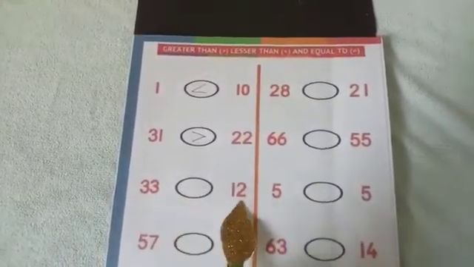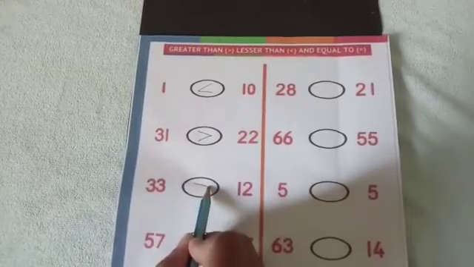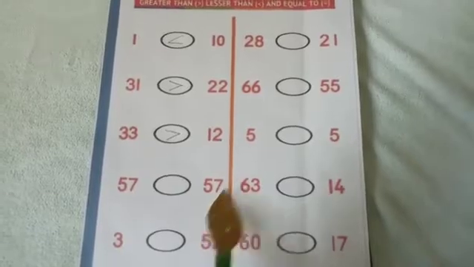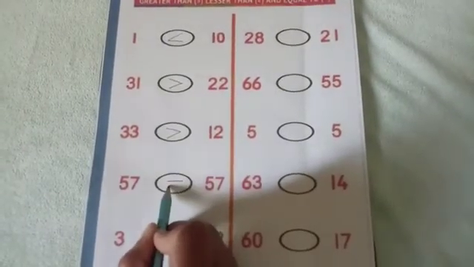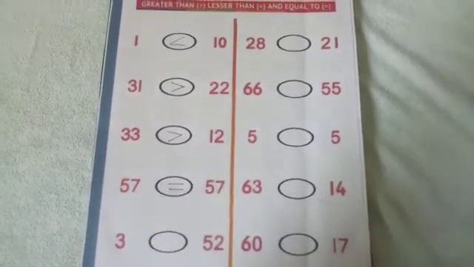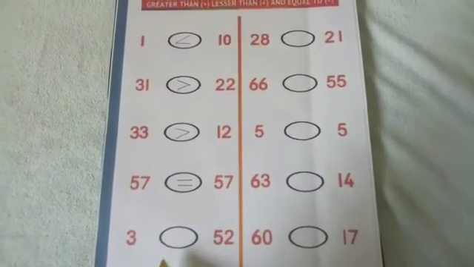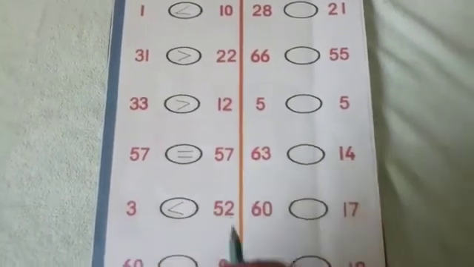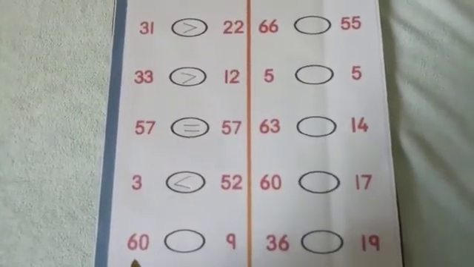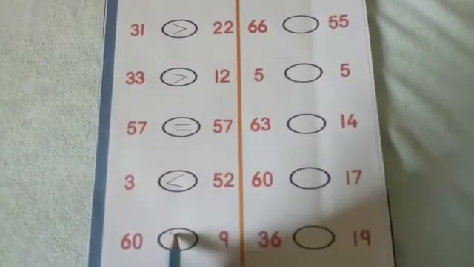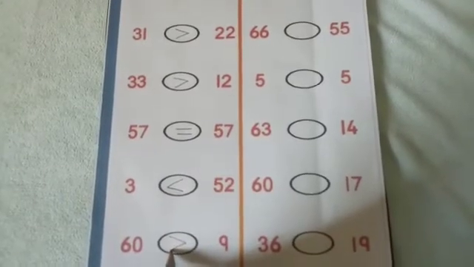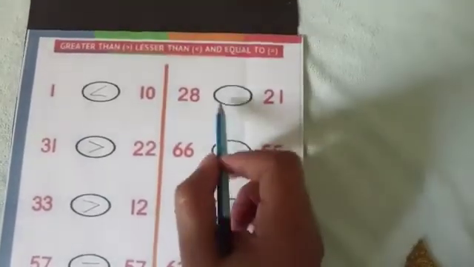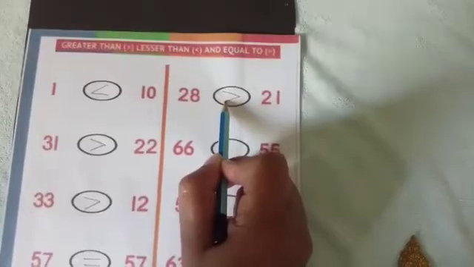Next, 33, 12. Here again 33 is higher, right? Yes. Next, 57, 57. Both are equal. So we'll put an equal to sign. Again, we have 3 and 52. So, which is higher? 52. So, we'll put a less than sign here, right? Next, 60 and 9. So, here 60 is bigger. So, we'll put a greater than sign in front of 60. Next, 28, 21. Which is higher? 28. Yes, very good.